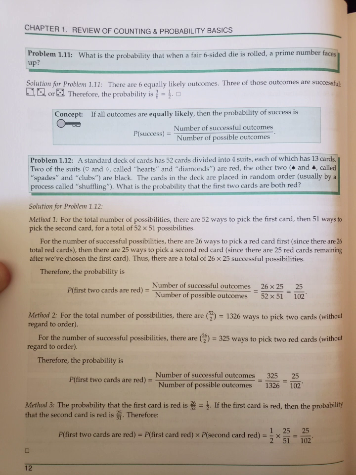So notice how there's multiple ways to solve this problem, multiple ways to think about this problem. And this is especially true in probability problems. Notice in the third method, we thought about this problem in two stages, where the first event was picking a red card, and the second event was picking another red card. And what we did was we found the probability of picking a red card first, and then we found the probability of our second card also being red, and we multiplied those probabilities together. That is how probability works.